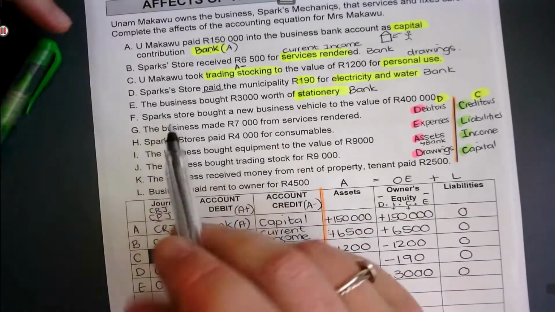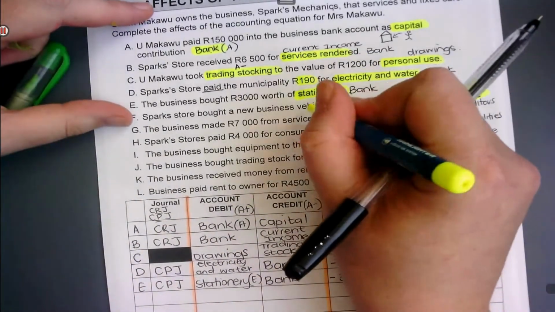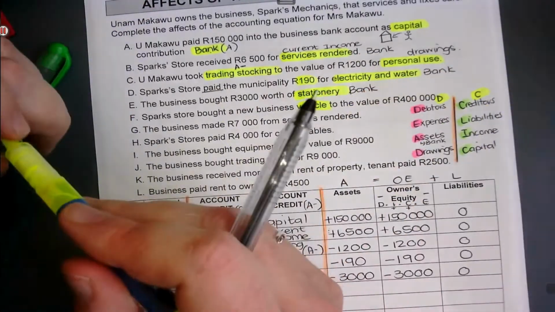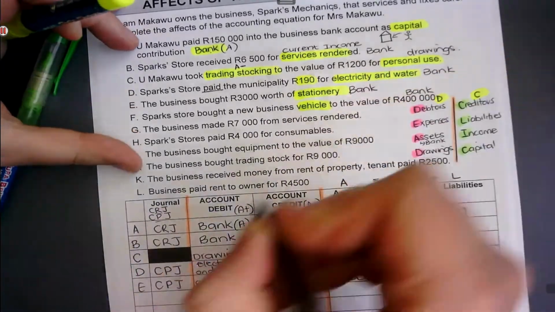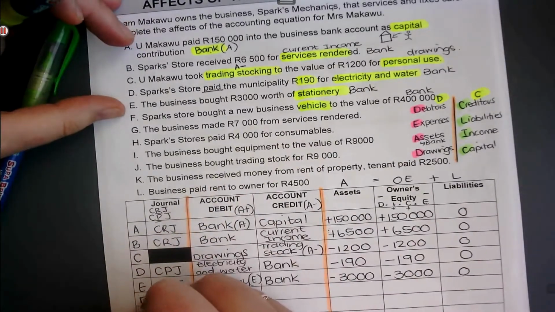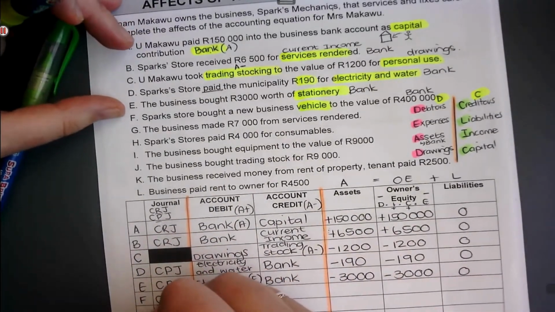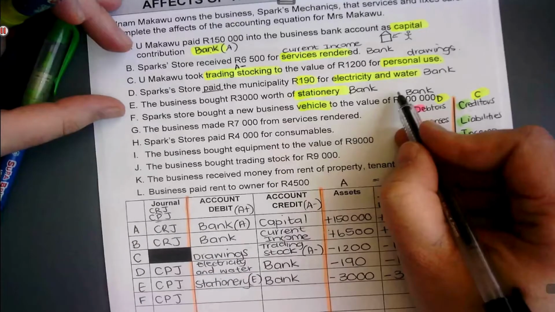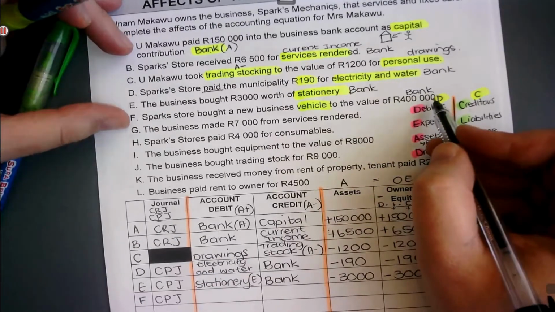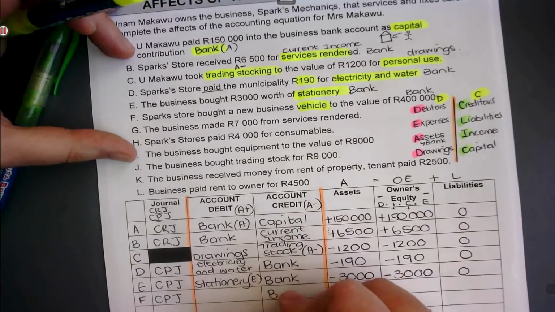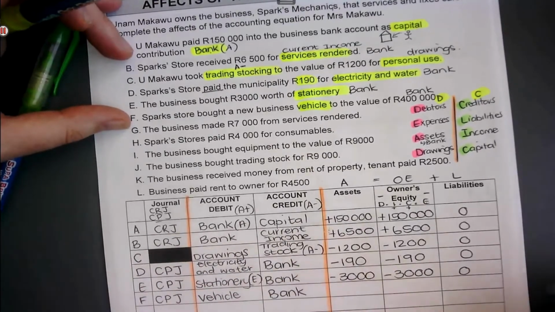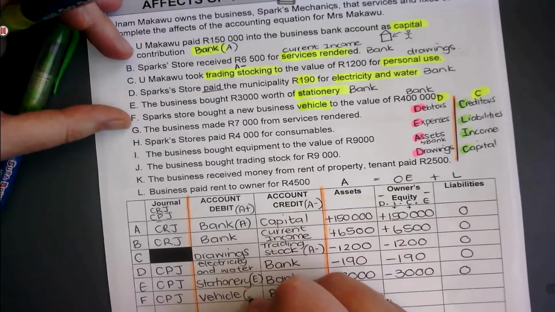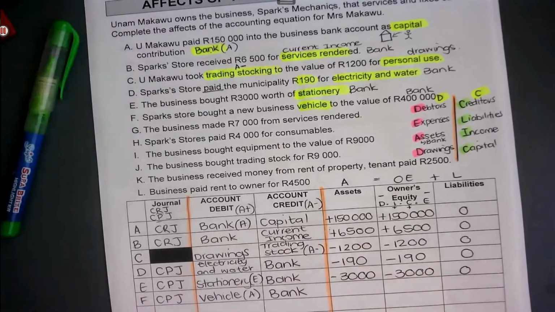Next one, Sparks Stores bought a new business vehicle to the value of 400,000 Rand. So because they paid for it now, it's going to affect their bank. And they bought a vehicle. Alright, so it is going to be a CPJ. Bank is going down, so debit or credit? Bank goes down on the credit side. What did you pay for? What did you purchase? A vehicle. Bank's the asset. Vehicle is also an asset.